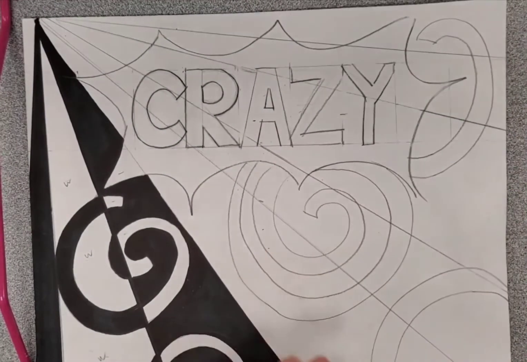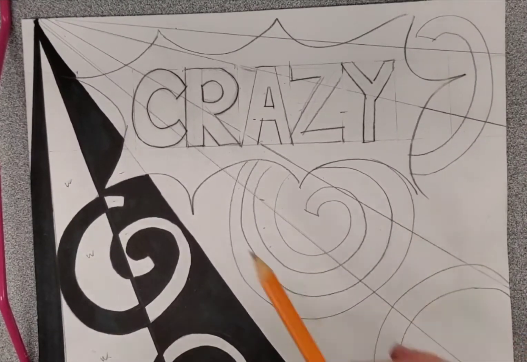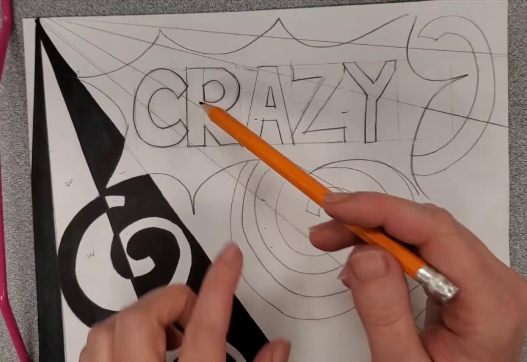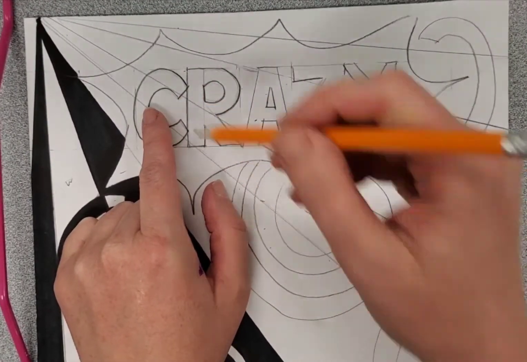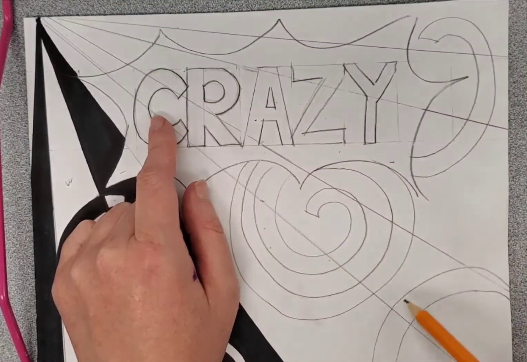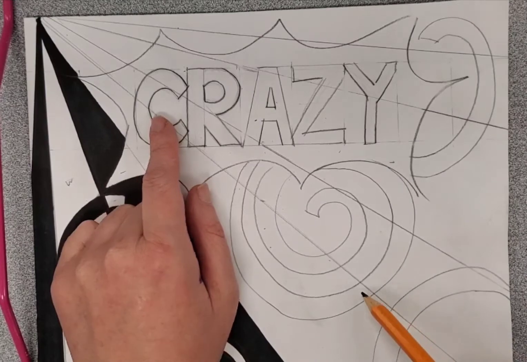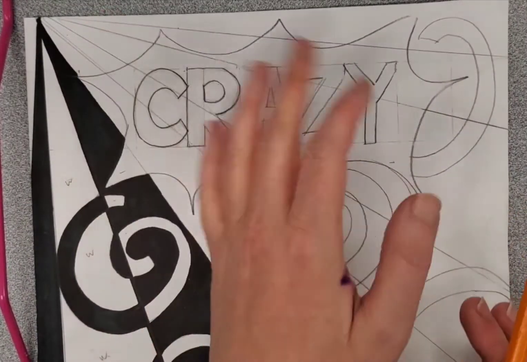The next thing that you're going to do is decide on your background level. Your lines for your background are going to go through both your letters and any additional drawing. See how this line that separates my background goes through my letters and also my additional drawing. Decide on a level, use a ruler or don't use a ruler, and make sure those lines do that.